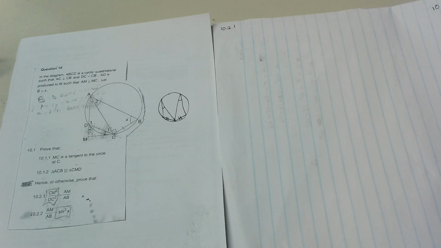Some people might think we can introduce the square after we prove these things, but that won't take you to the final answer. It's one of the trickiest questions you can find in your exam. So how can we prove this one?